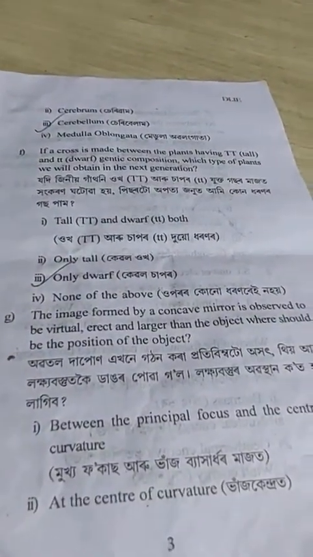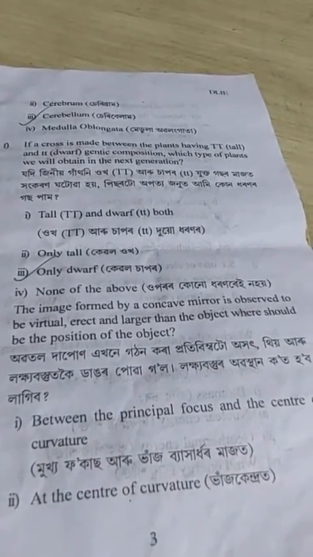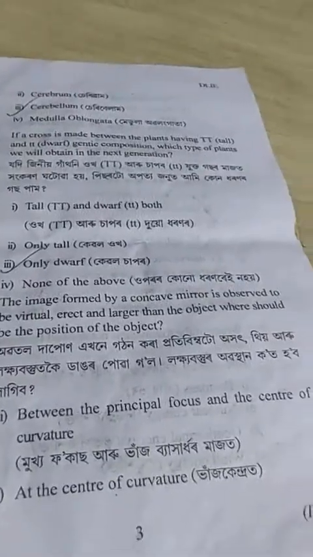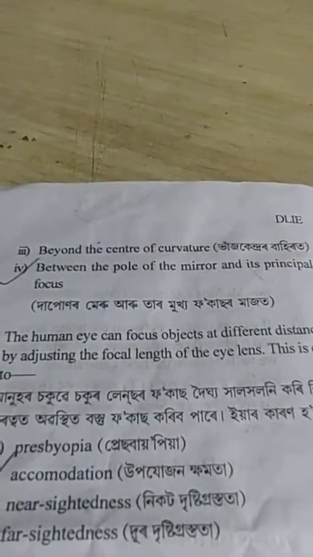Number G, the image formed by a concave mirror is observed to be virtual, erect and larger than the object. Where should be the position of the object? Between focus and pole. Question number, option must be in the next page. Between the pole of the mirror and its principal focus.